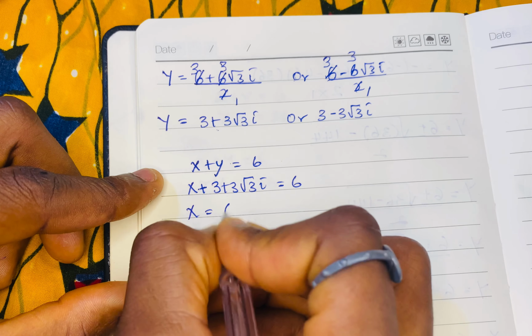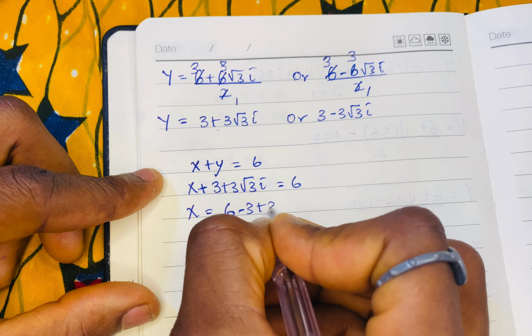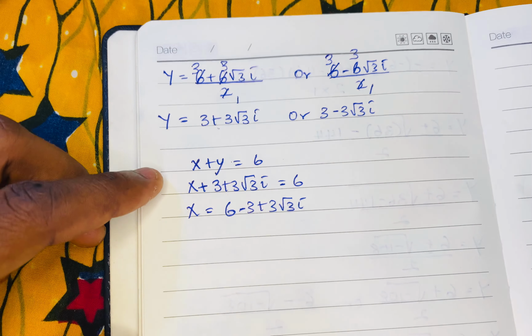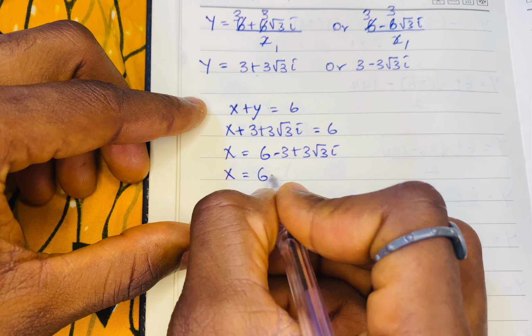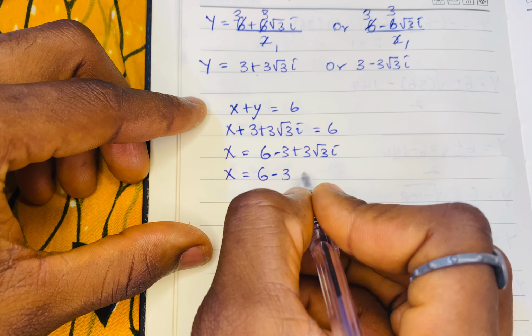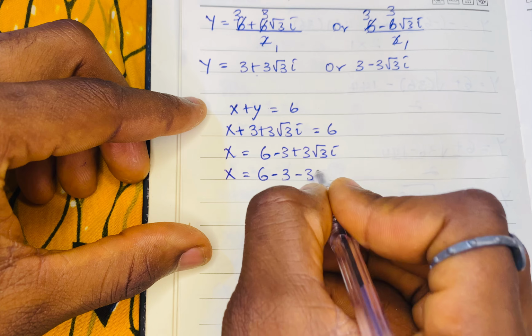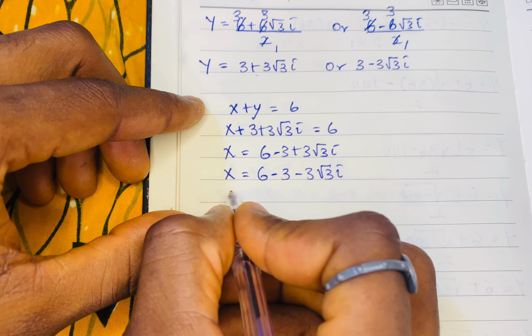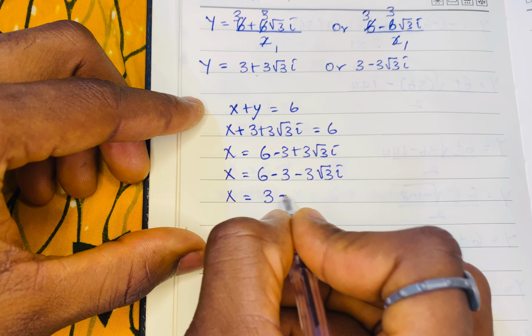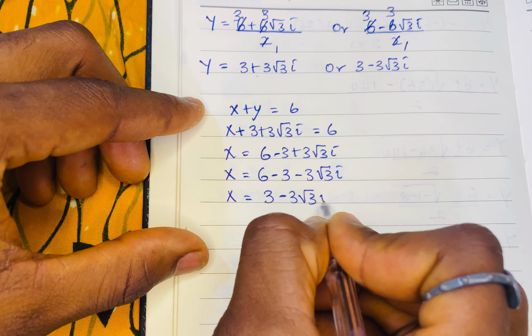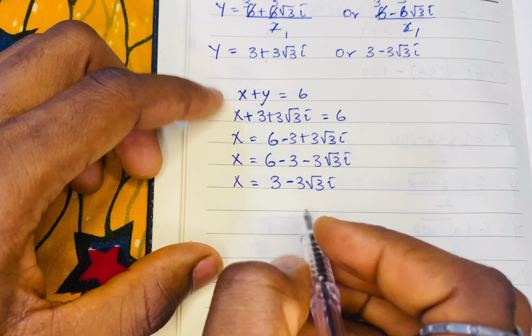So our x is equal to 6 minus (3 plus 3 root 3i). We open this to be 6 minus 3, minus 3 root 3i. So our x will now be 6 minus 3, which is 3, minus 3 root 3i. So that's the first value of x.